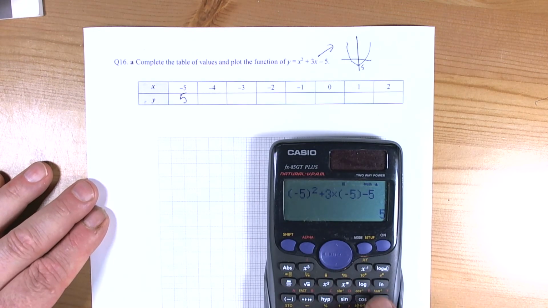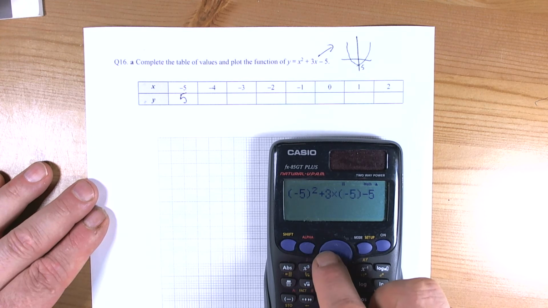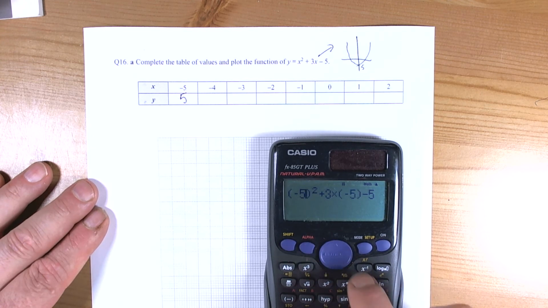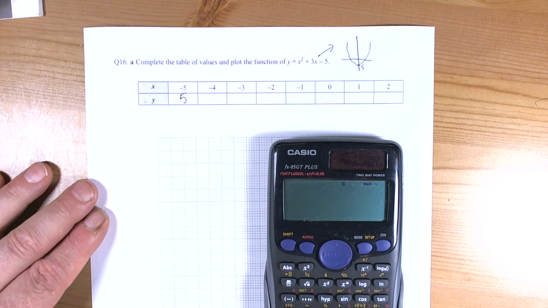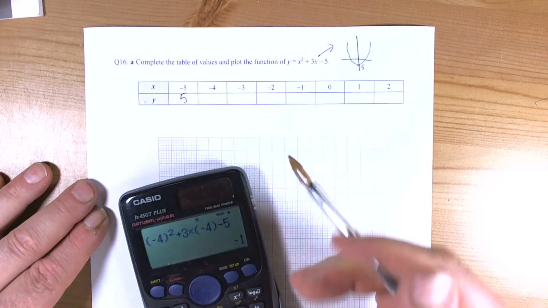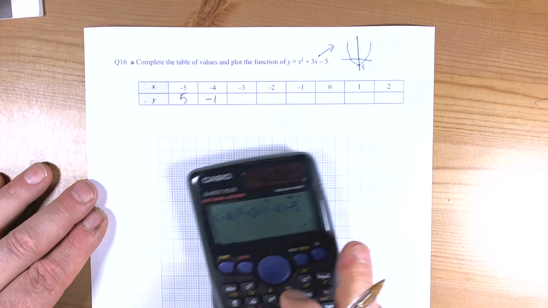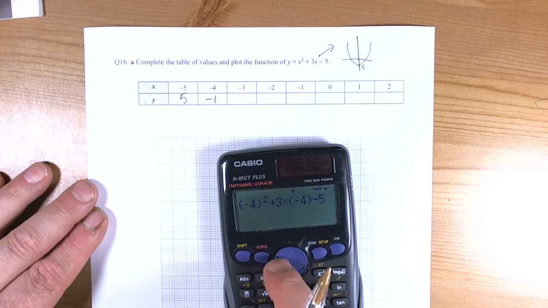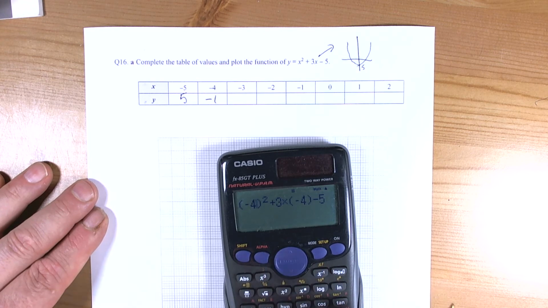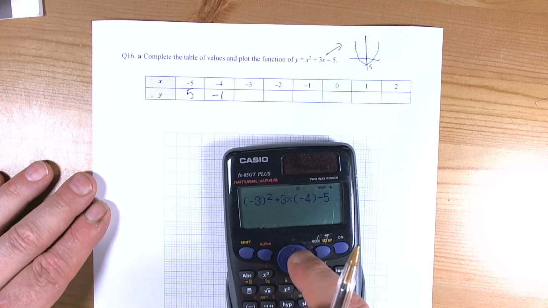Okay, and then I can just go back and change using the replay button. I can just change that -5 to -4. Okay, so -1. And again, just replay, change that -4 to 3.